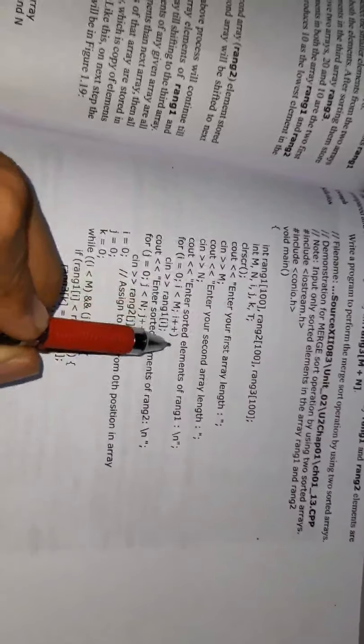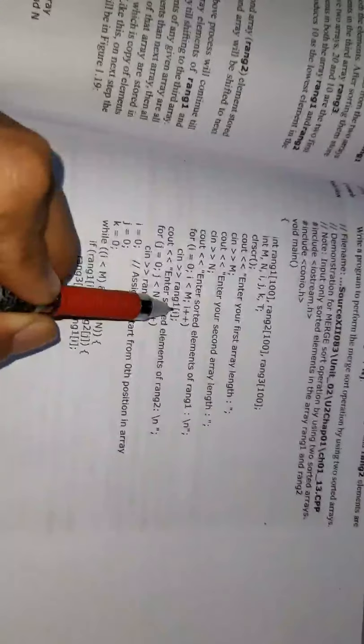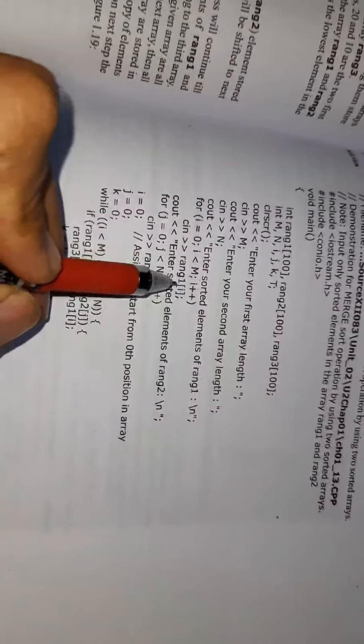So iteration, and then here rank 1 I, that is rank 1 0. So the first data value will be entered. Suppose the first data value that is entered in rank 1 0 is, let's say, as per the program it is 21, right? Suppose here it is like 20.